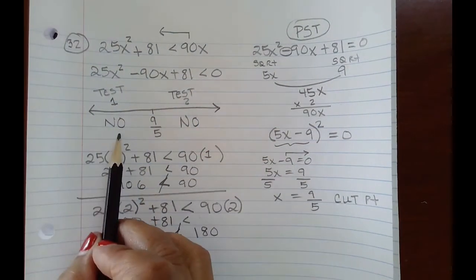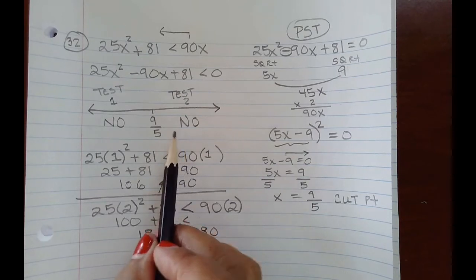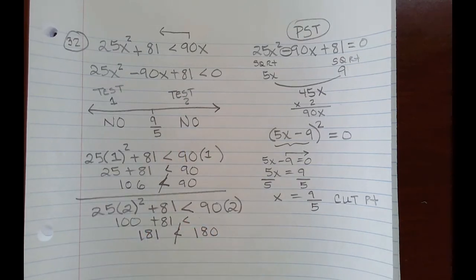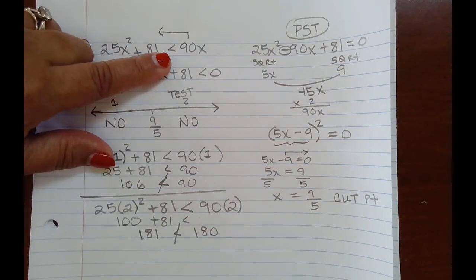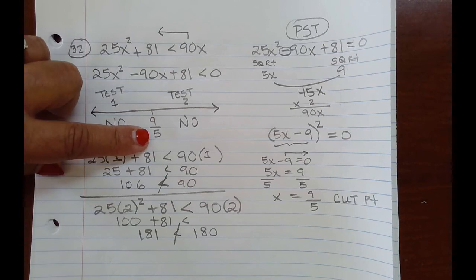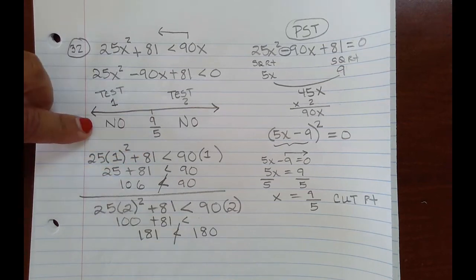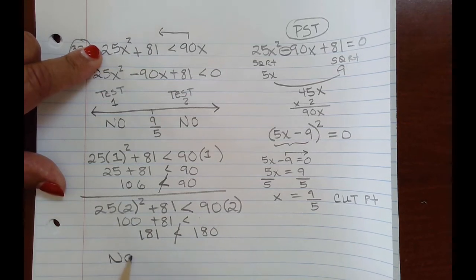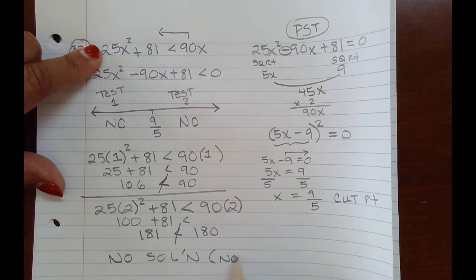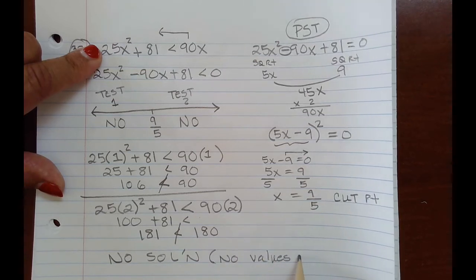If nothing works over here and nothing works over here, and the cut point doesn't work because this doesn't have an equal sign, so that endpoint is not included in the solution set, that means nothing on this entire number line works. Therefore you're in a case where there is no solution. No values on the entire number line work.